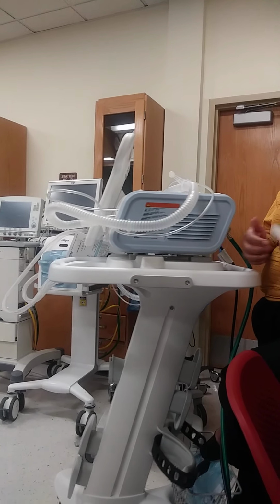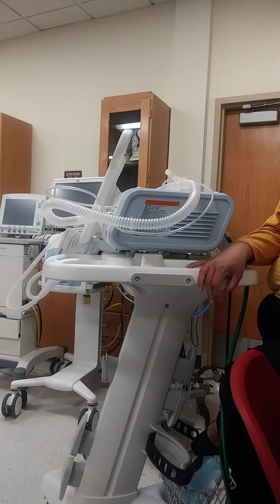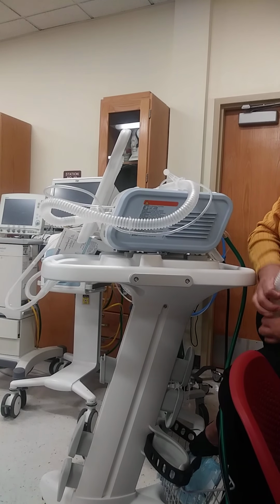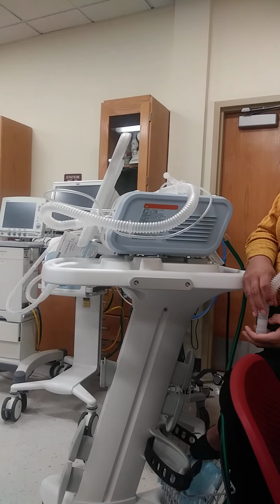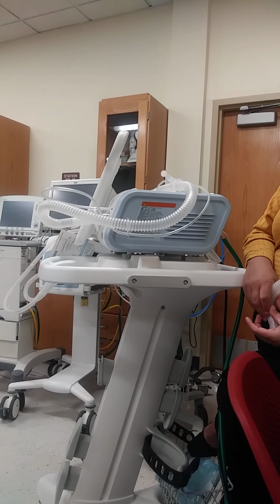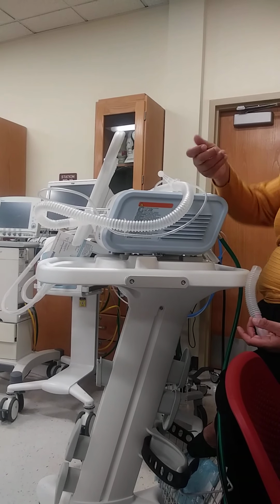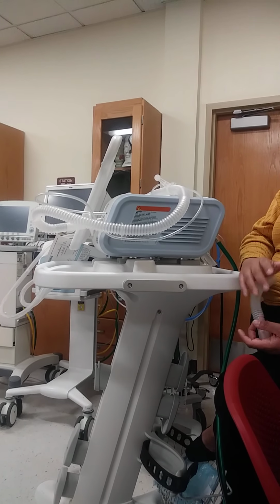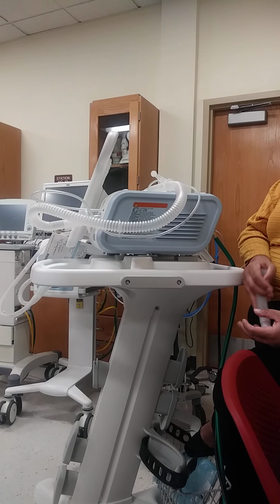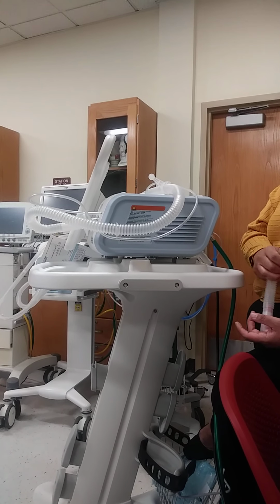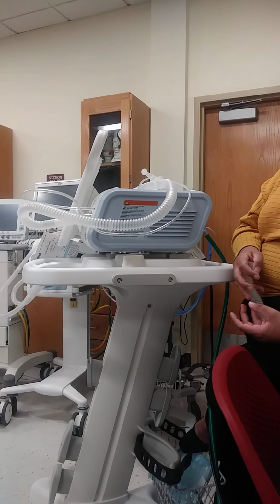Very common for major upper thoracic and abdomen surgeries. If they're high risk, we would either leave them on the ventilator or pull the tube and put them on this while they get better, while they wake up, while their pain is more controlled.